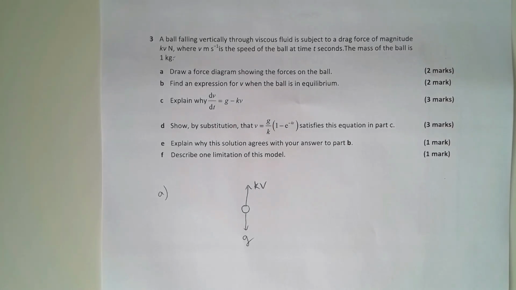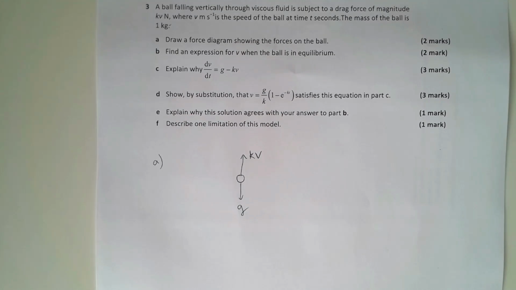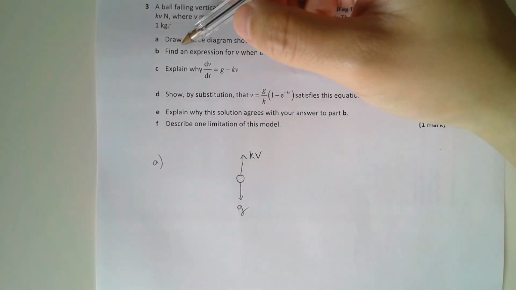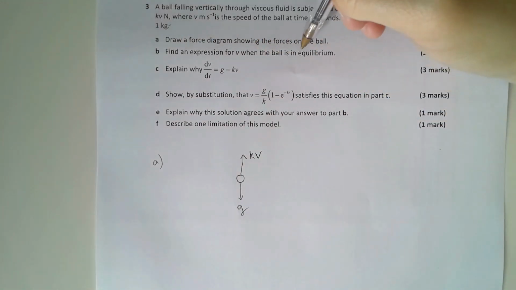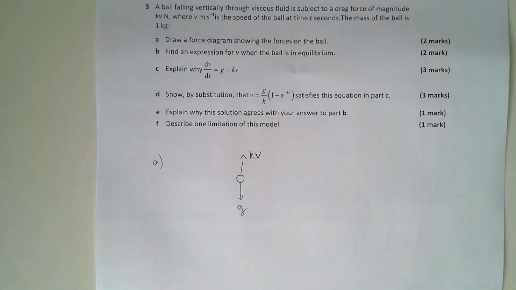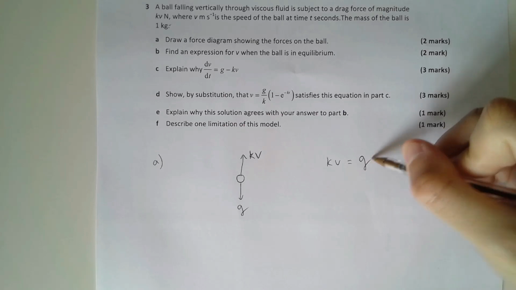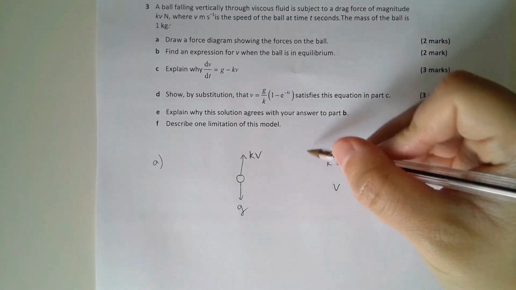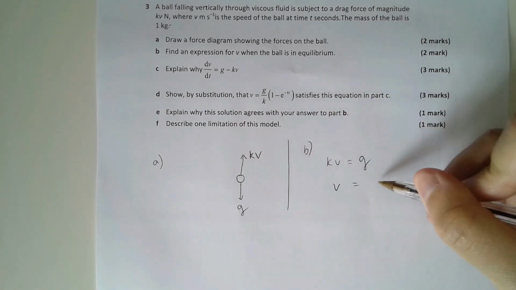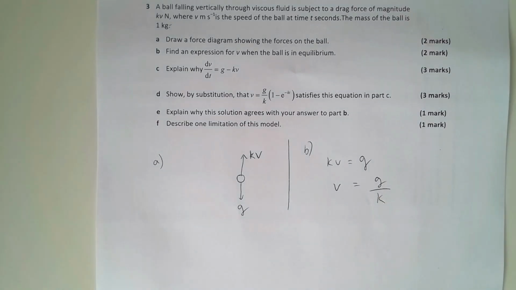Now part B. They're saying find the expression for V when the ball is in equilibrium. Equilibrium means there is no going up or going down, I mean all forces are balanced, isn't it? So we need to solve it. So kV equals g, therefore V equals g over k. So that's it, done. That is 2 marks.